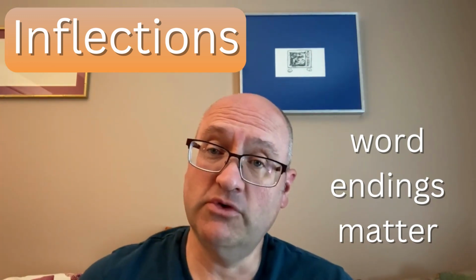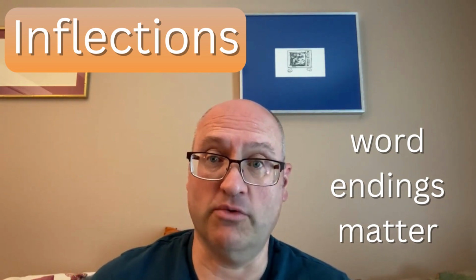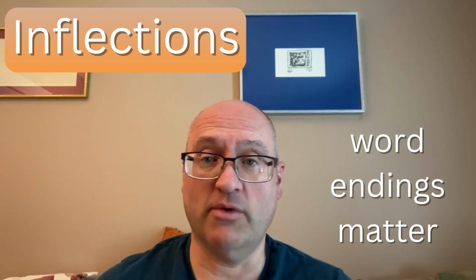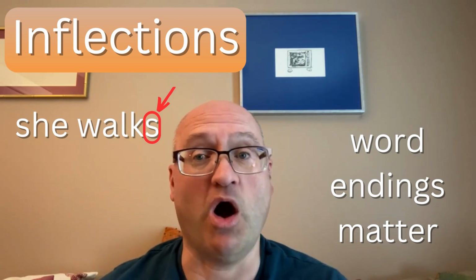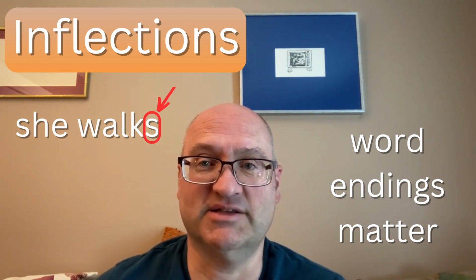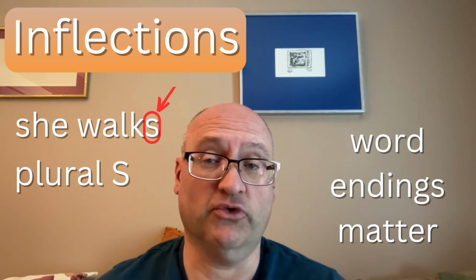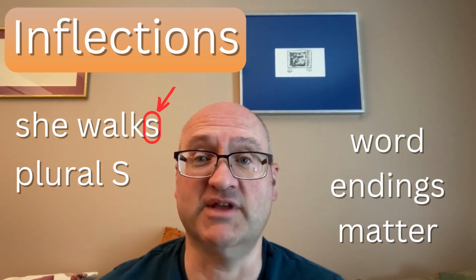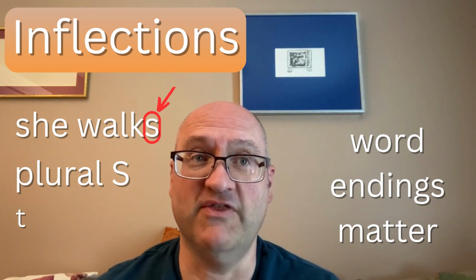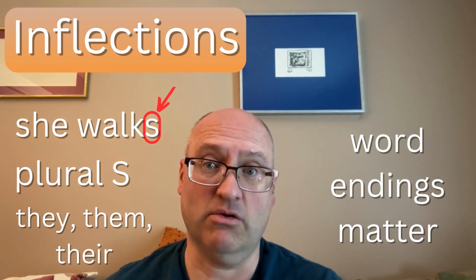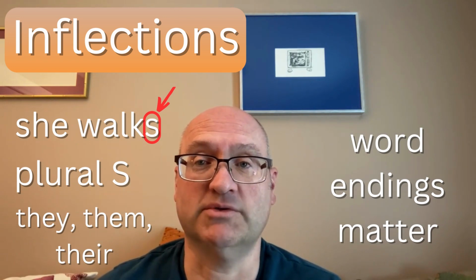English used to have quite a few more inflections than it does today, but even today we can see some. For instance, for the third person conjugation of verbs in the present tense, we add an S. We say she walks instead of she walk, right? That just doesn't sound right. We also have the S for plural endings. We also have certain pronouns that change their form depending on how they're used. So we have not only they, but we have them and we have their, right? So those are all inflections that still exist in the English language.